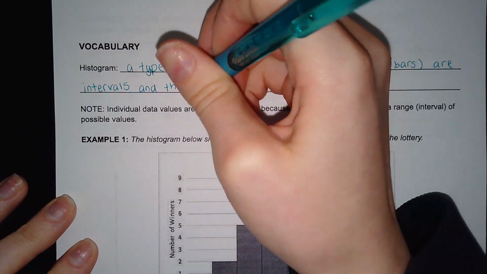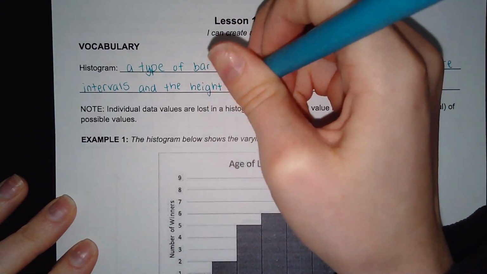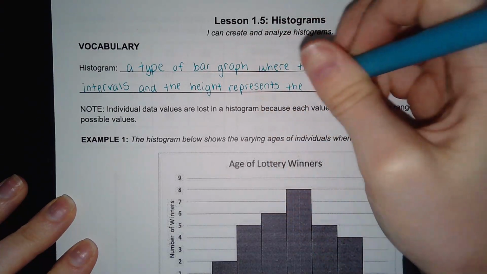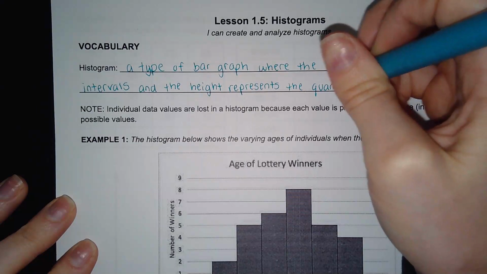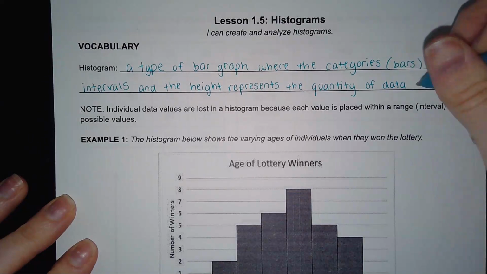And the height represents the quantity of data in the interval.